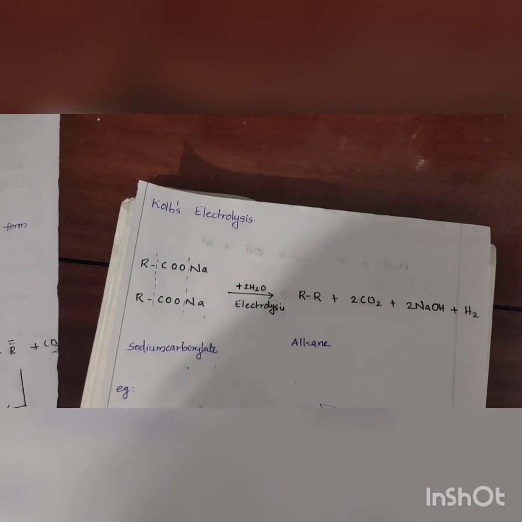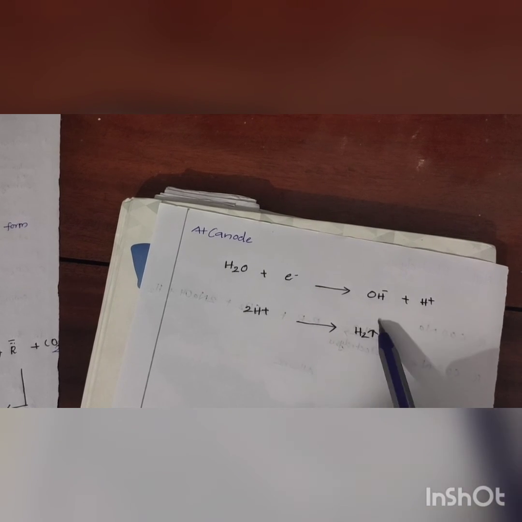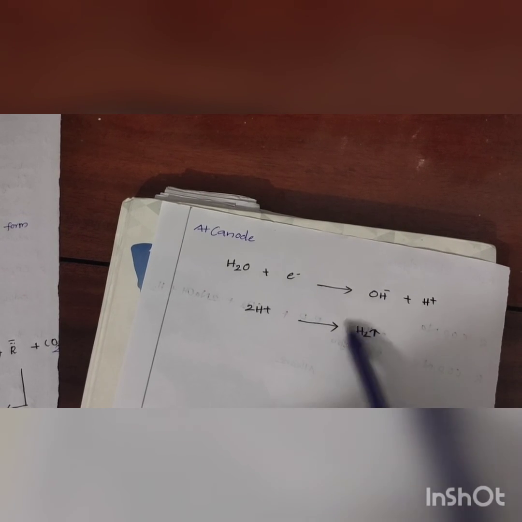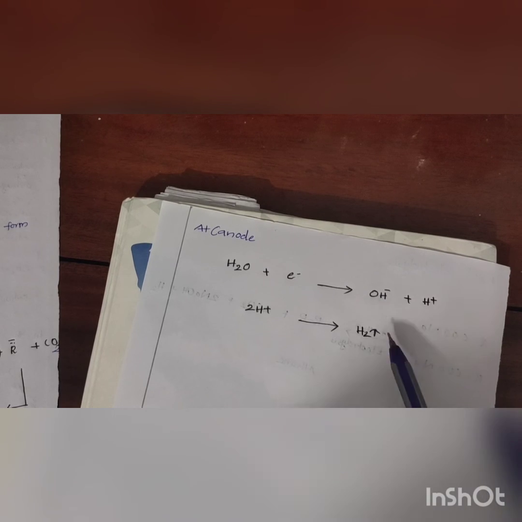Ethane is evolved at the anode, and at the cathode, H2O accepting 1 electron forms OH minus and H, and the 2 H form H2. H2 gas is evolved at the cathode.